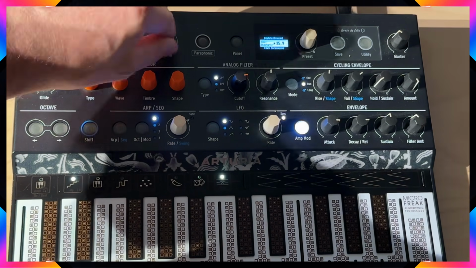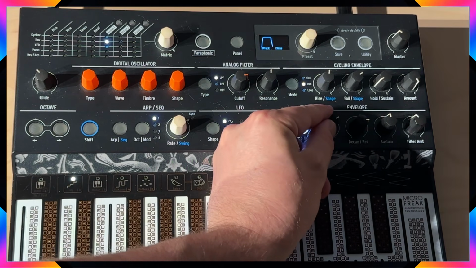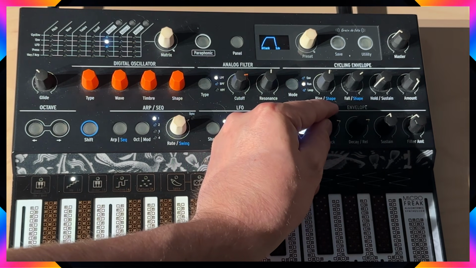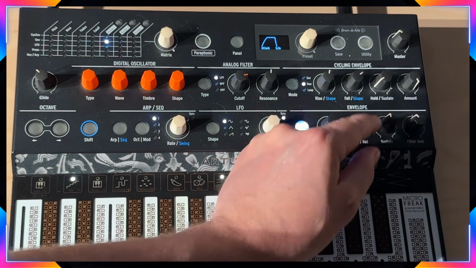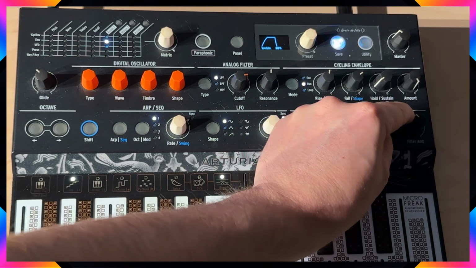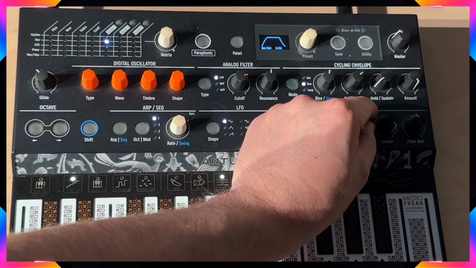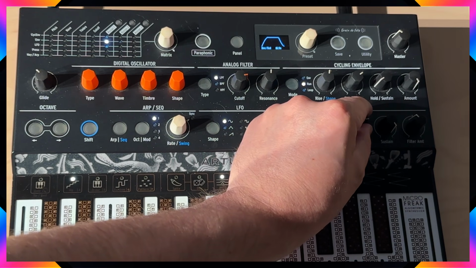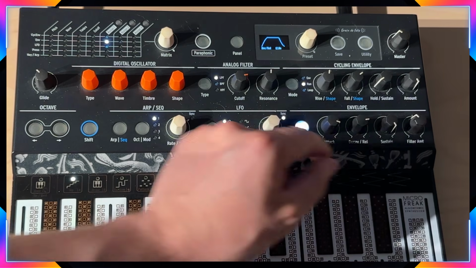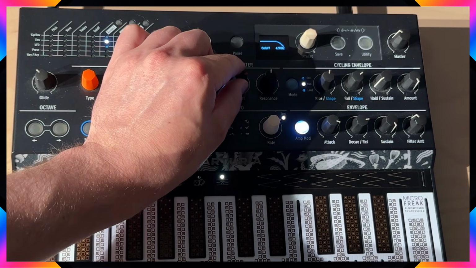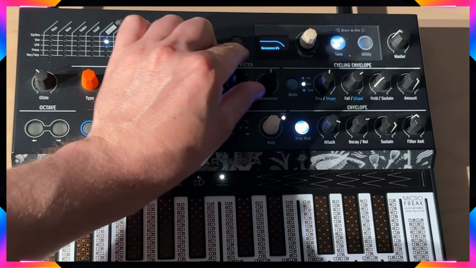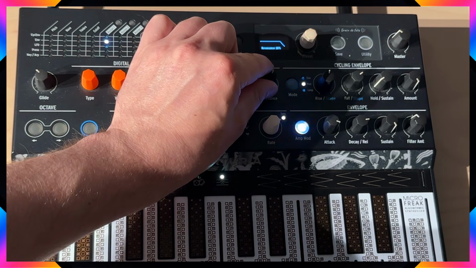The amp envelope is set to an attack of 5.3, decay of 0, sustain of full, and release at 11.6. The filter is a low-pass filter set to around 8.8 kHz, and the resonance is 49%. It's set to paraphonic mode, and there are 5 routings that I added for this patch.